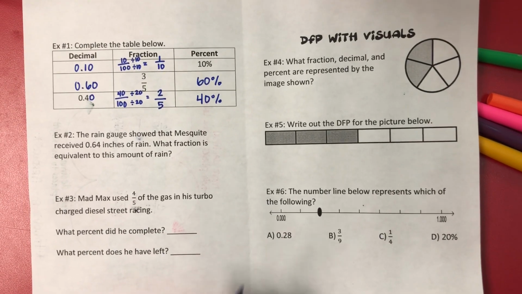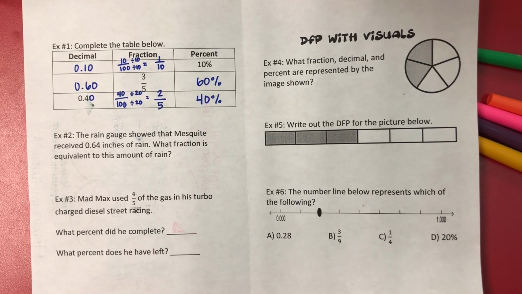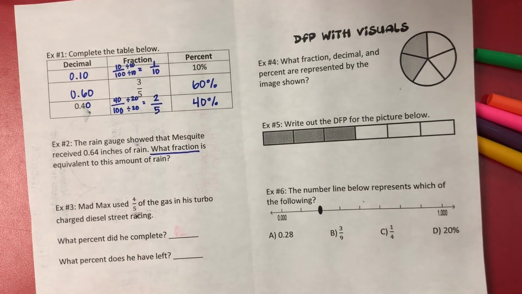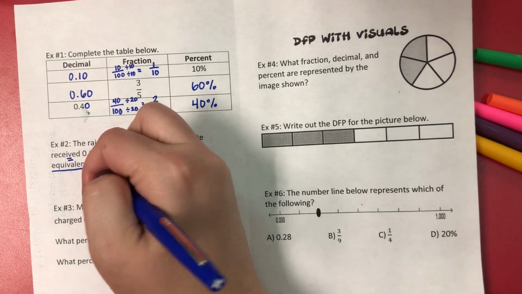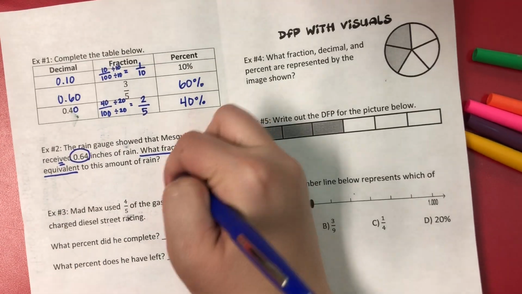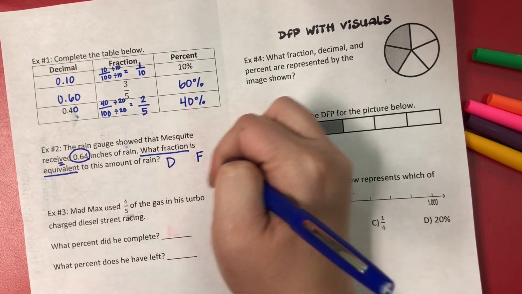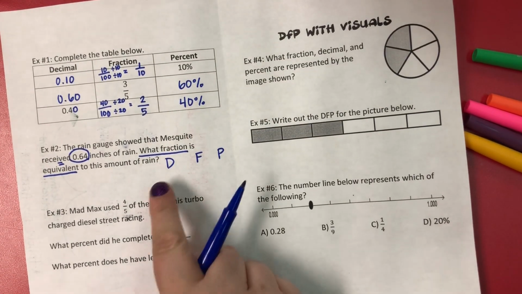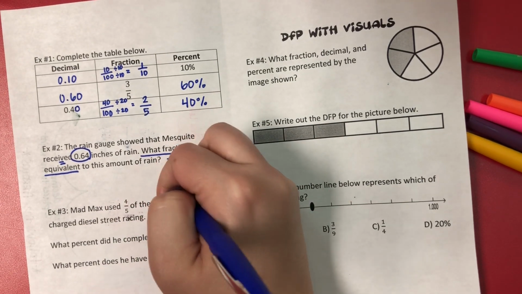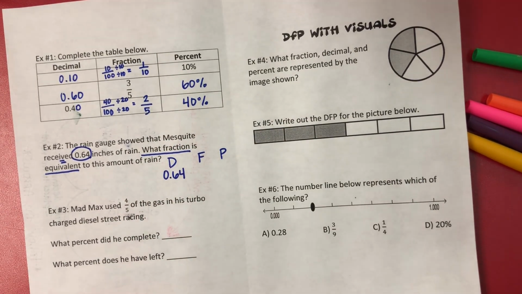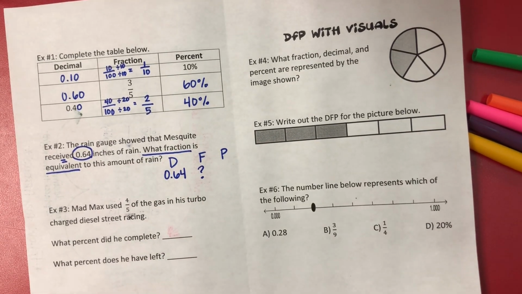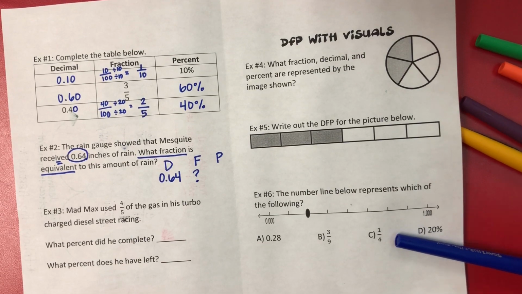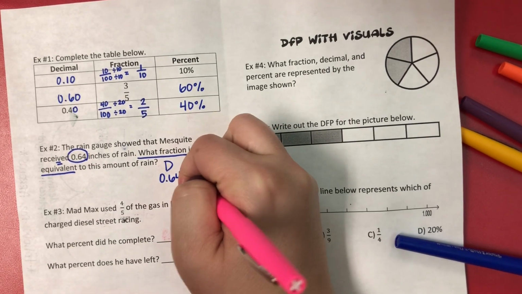Example number 2, the rain gauge showed that Mesquite received 0.64 inches of rain. What fraction is equivalent? Equivalent means equal to this amount of rain. They give us a decimal, so I'm going to write DFP. I'm going to write my decimal underneath the D for decimal, and we are looking for the fraction. So I know that my arrows point this way.